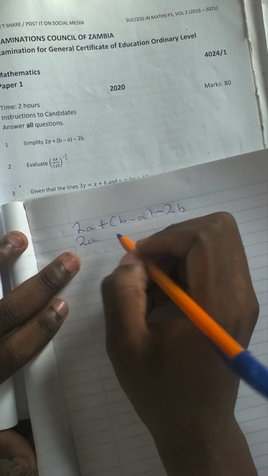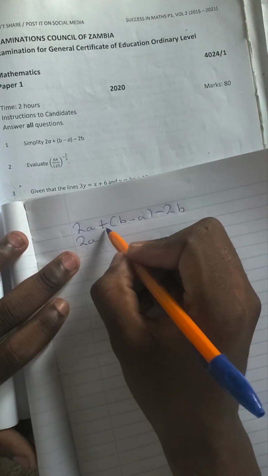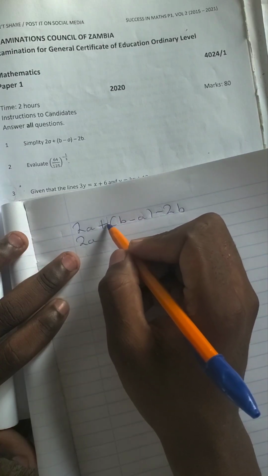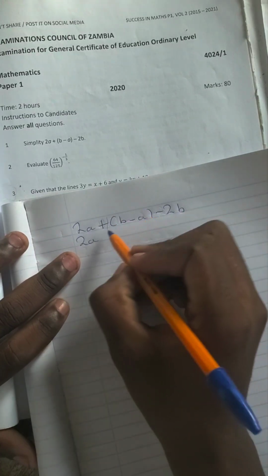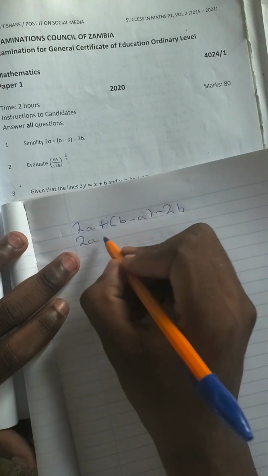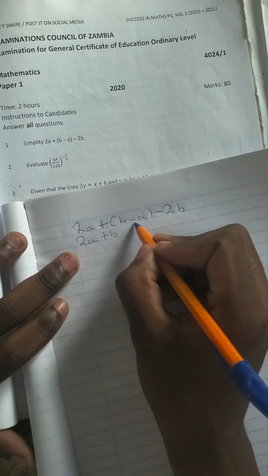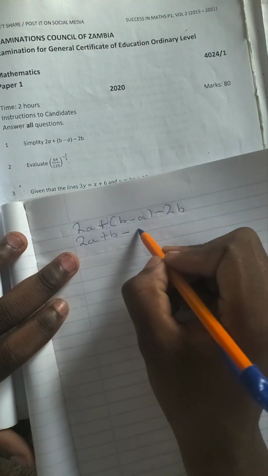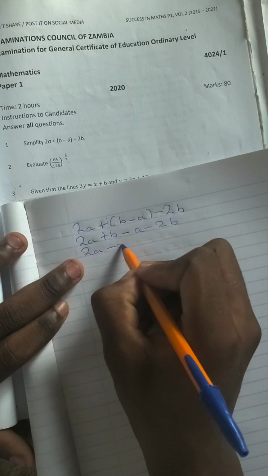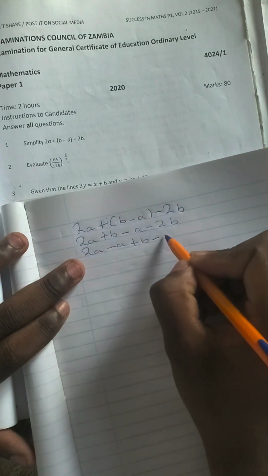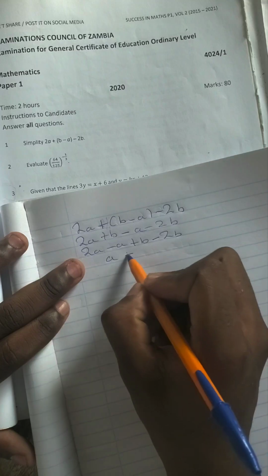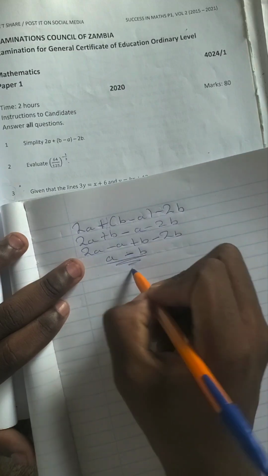Just imagine that there's an invisible 1, since there's no way a positive can just be standing on its own, meaning there's a number here. So this is going to be 1, positive 1 plus b, which is going to be b. Different signs you obviously subtract, so this is going to be a minus 2b. So it's going to be 2a minus a plus b minus 2b. This should give you a minus b. And that's how you do the first one.